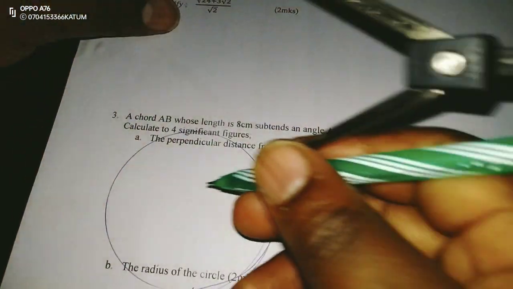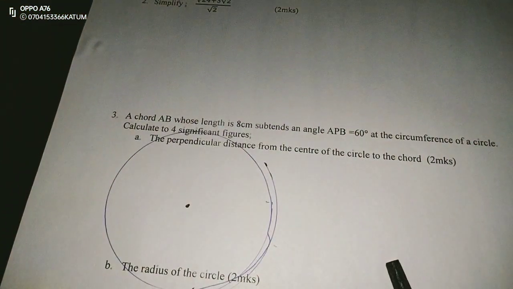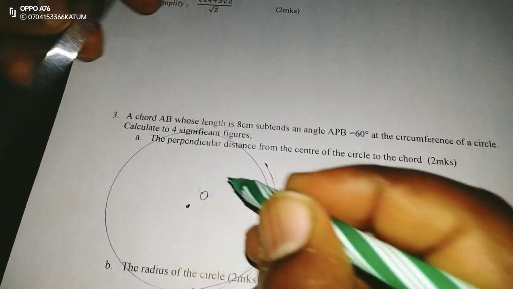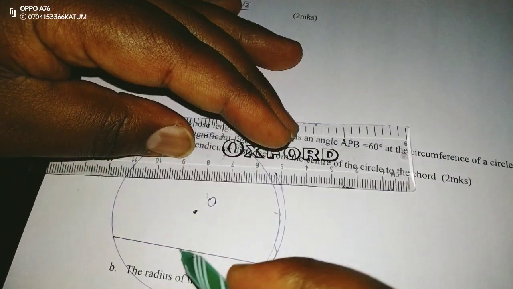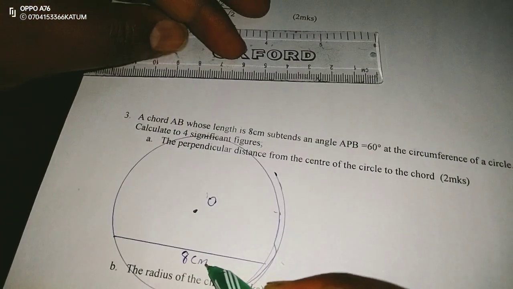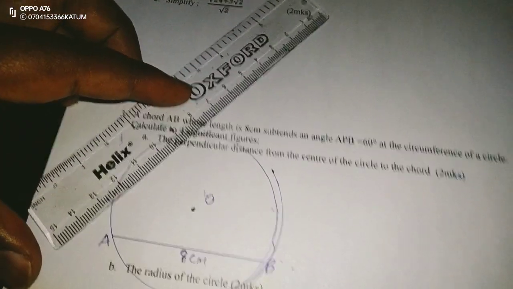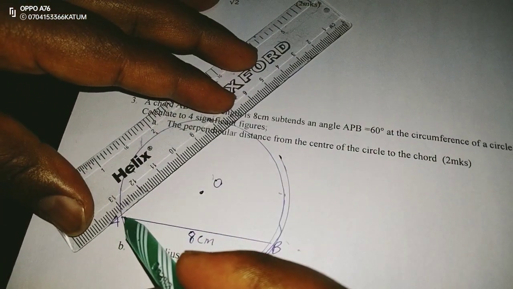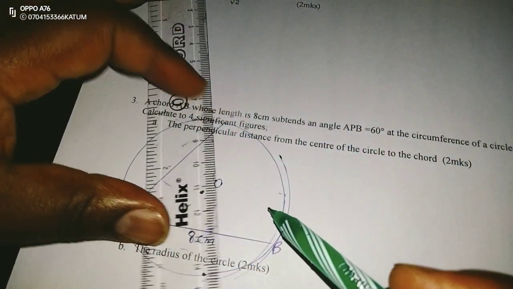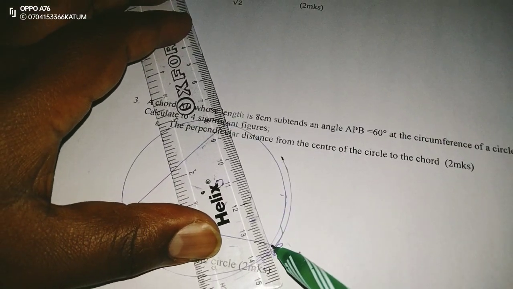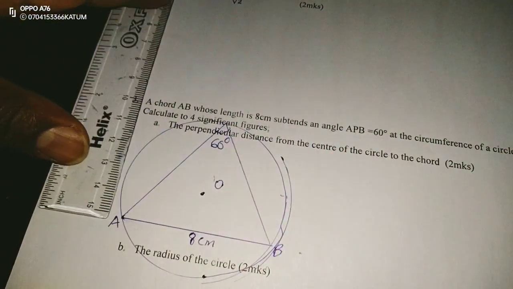All right, this is my center. Anyway, it's just a sketch. If this is our center O, we should know that there is a chord which is 8 centimeters. The chord is AB. Then now this chord produces an angle at point P, such that standing at point P, it is 60 degrees. There is an angle of 60 degrees at this point. Now, that is at the circumference.